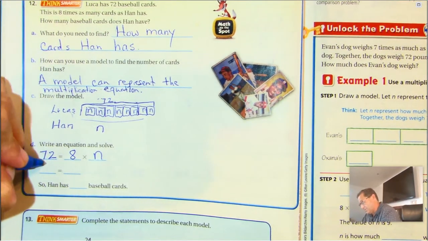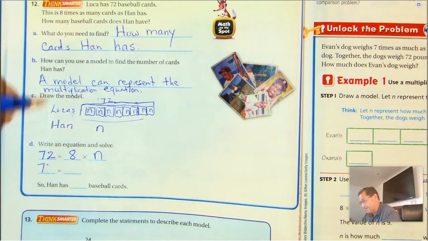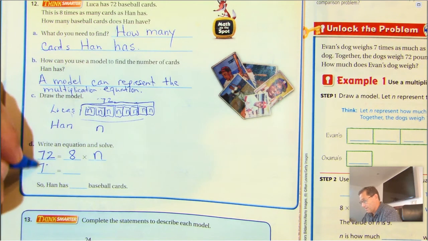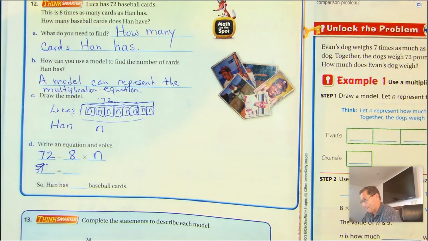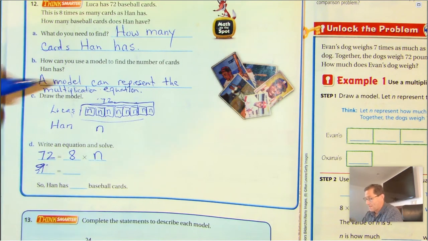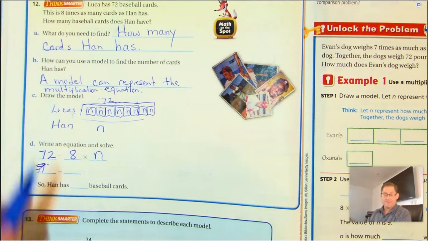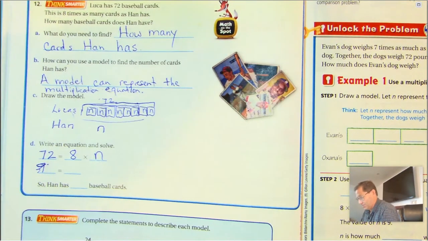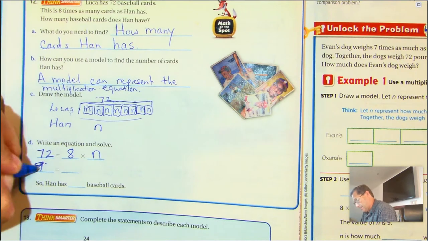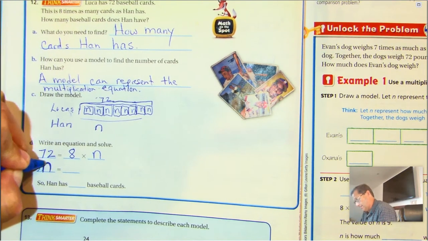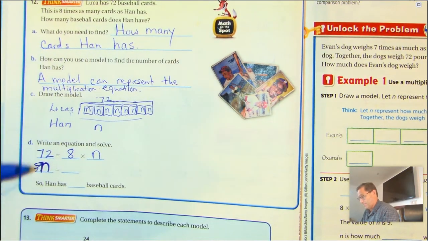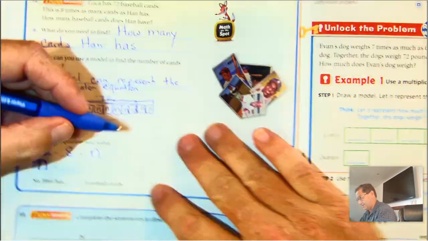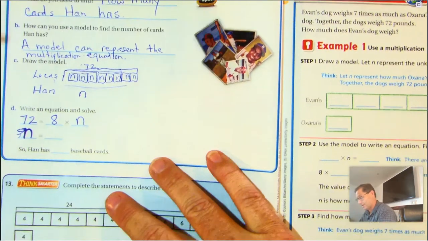8 times what is 72? So n, Han. If we counted out our 8s until we got to 72, let's say I don't know my 8s.